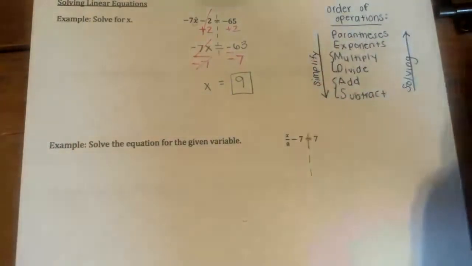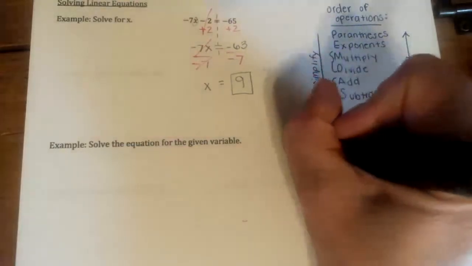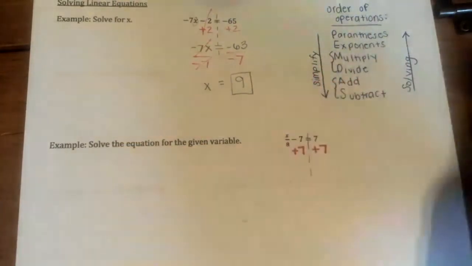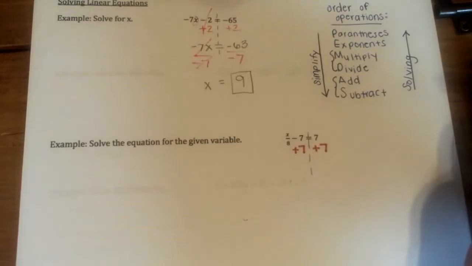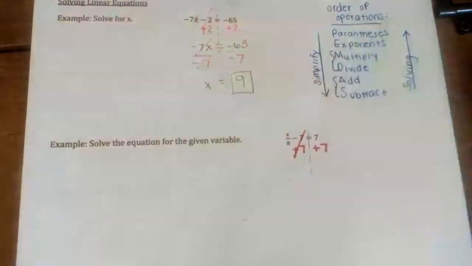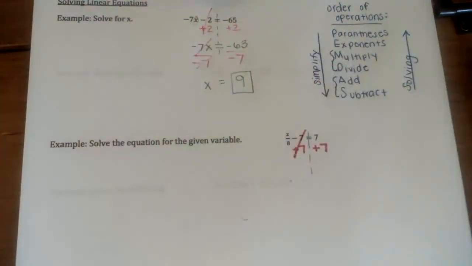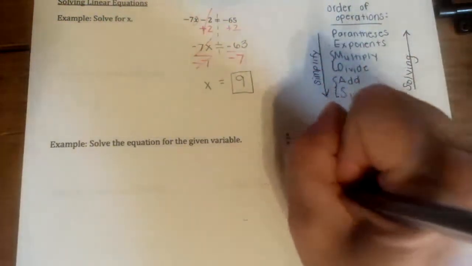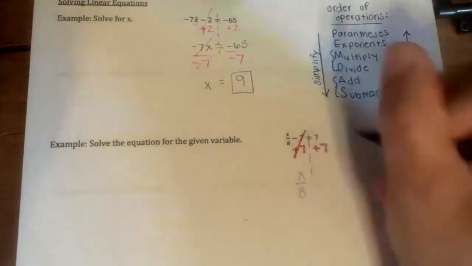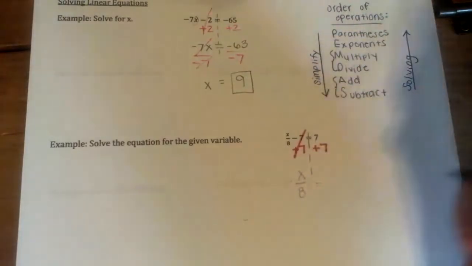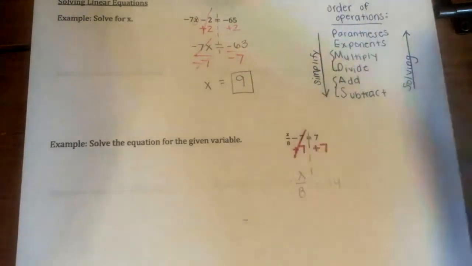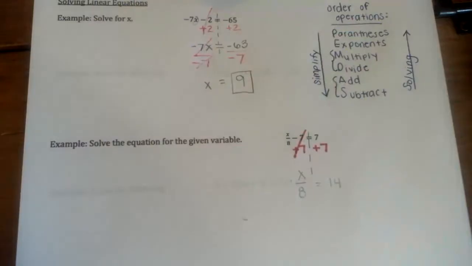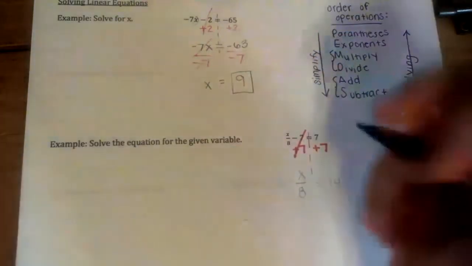So we are going to get rid of that -7. We're going to do the opposite. We are going to add 7 to both sides. That way, -7 plus 7 goes to 0. Those cancel each other out. So we are just left over with x over 8 equals 7 plus 7, which will leave us with 14. x over 8 equals 14.